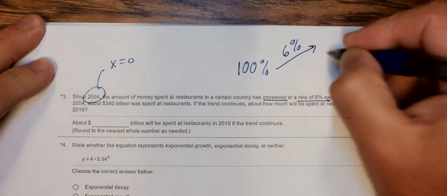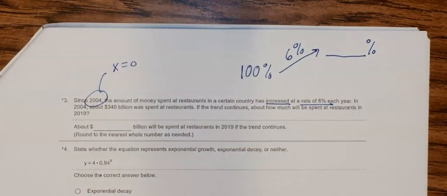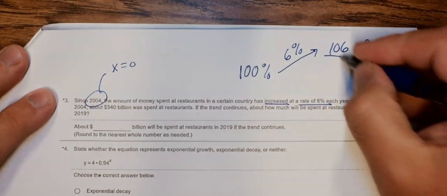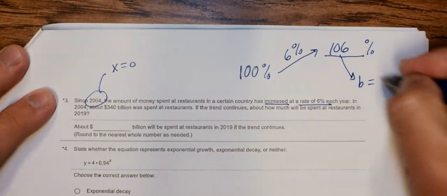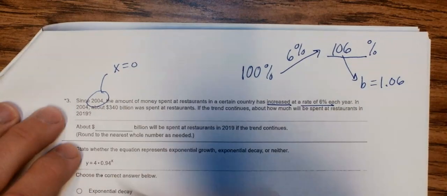If you go up 6%, what percent are you at? 106%, that's right. And if you need to convert that to a decimal, which we do, we move the decimal point 2 places to the left. So we get a b value of 1.06.